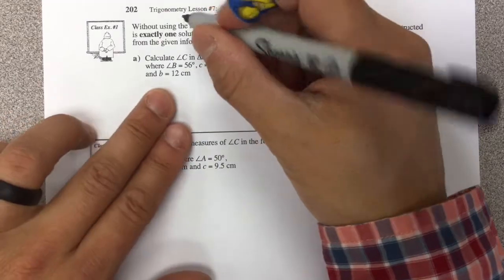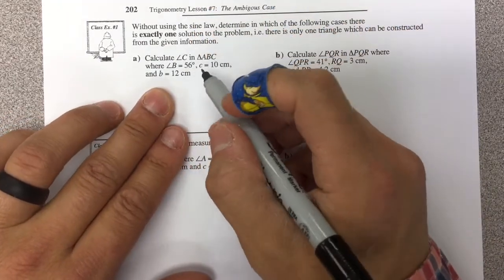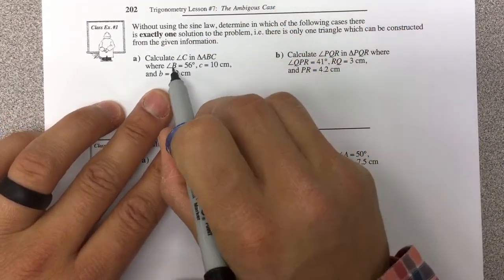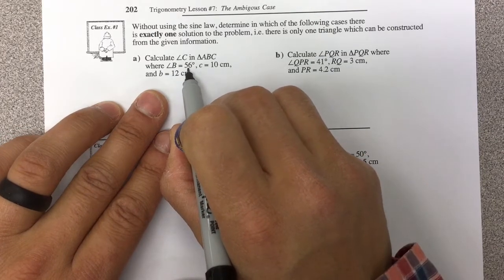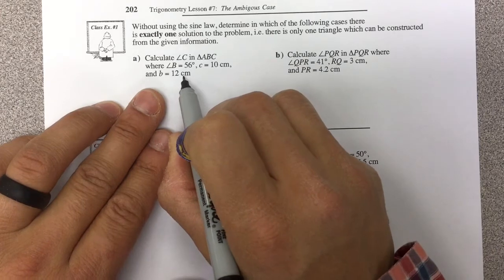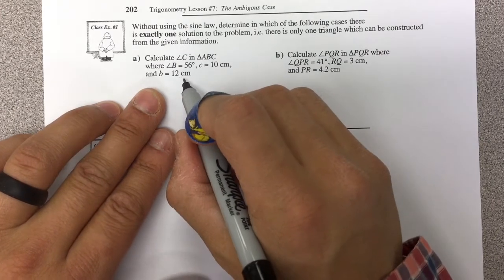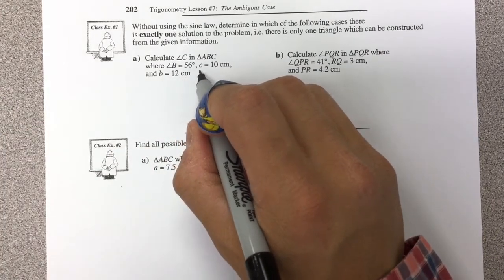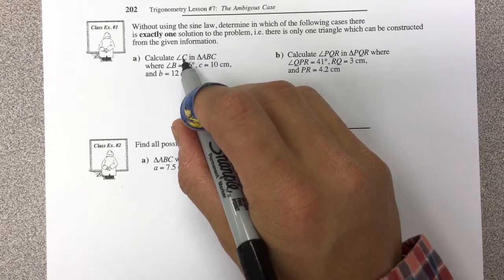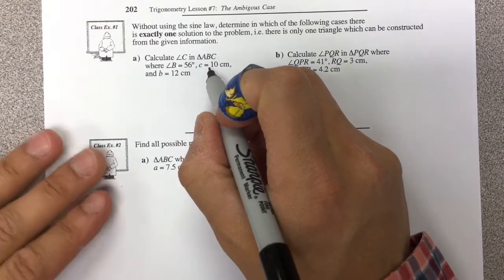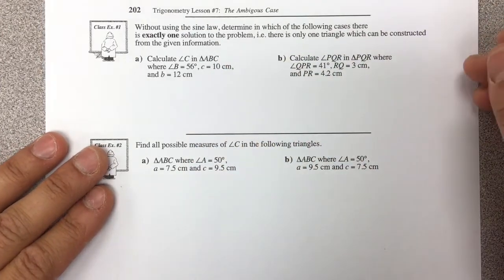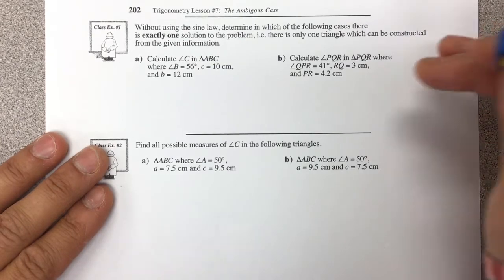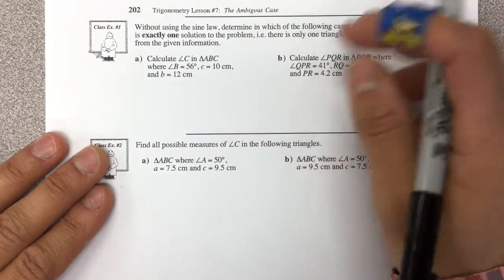Now, the criteria here is if my side opposite my given angle, so my given angle is angle B, which is 56 degrees, and the side opposite is 12 centimeters, is greater than the side that is opposite of my required angle, so angle C, then that means there's only going to be one solution to this problem. As we do the investigation in class, you'll understand what I'm talking about there. So on Friday, you'll see what that's all about.